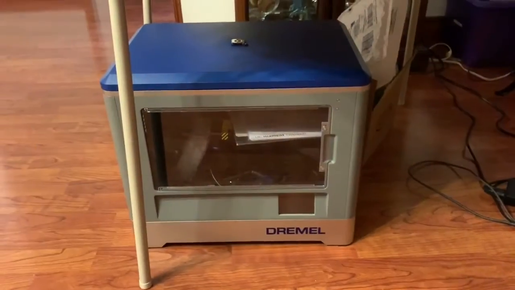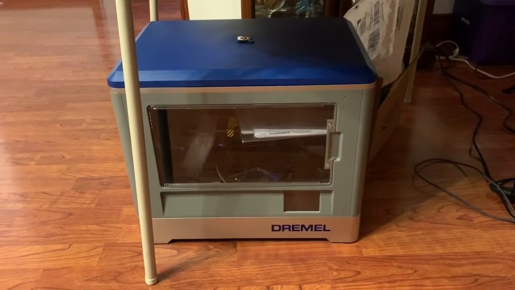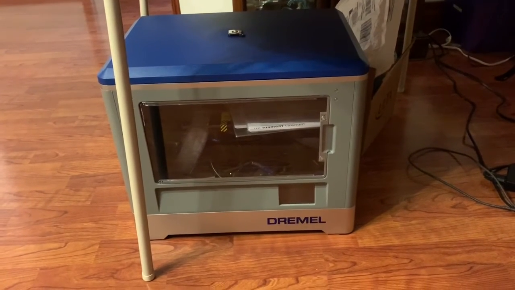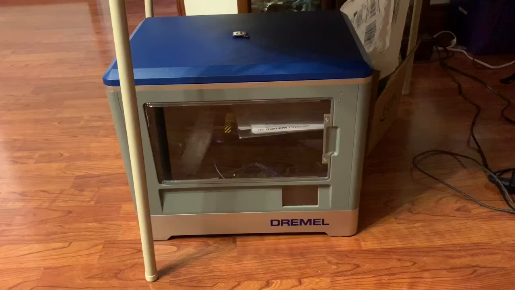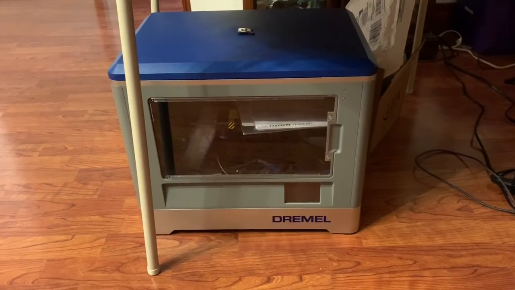And as you see, I have my new 3D printer here, and I will get that set up and ready for us so that when you come up with your genius ideas, we can get them printed.